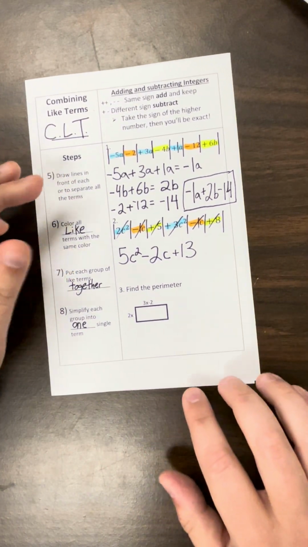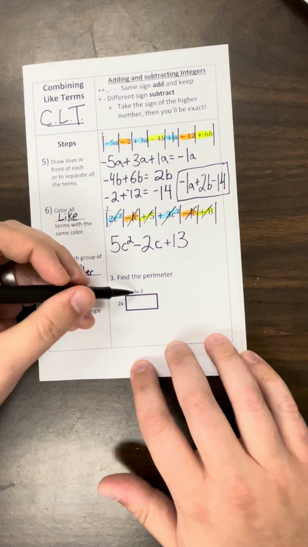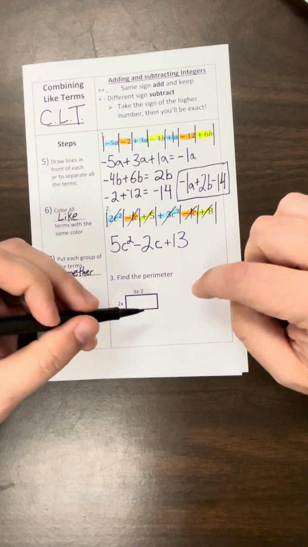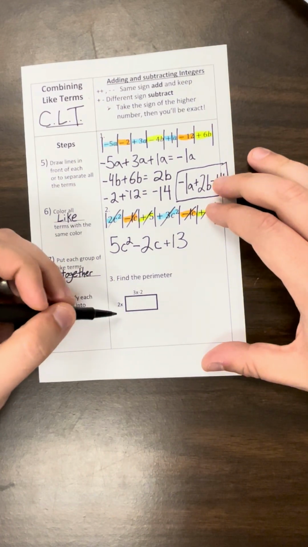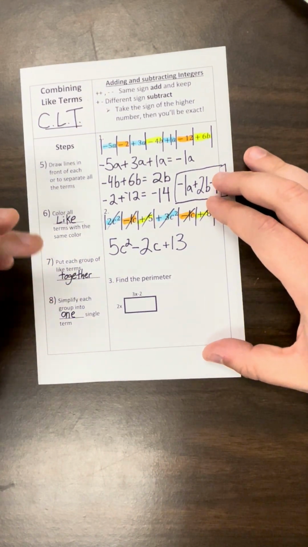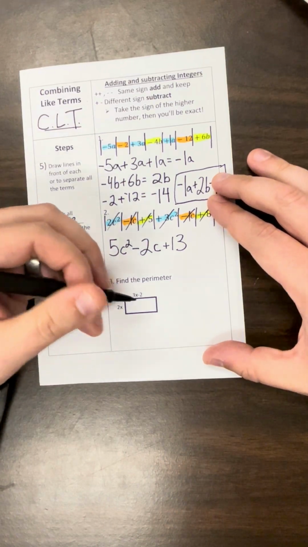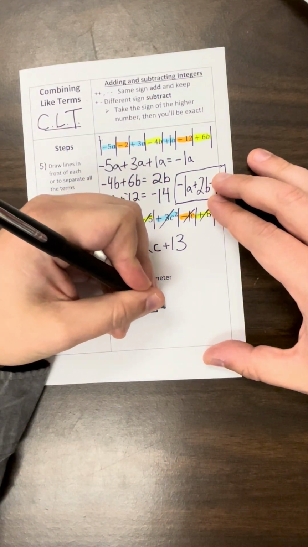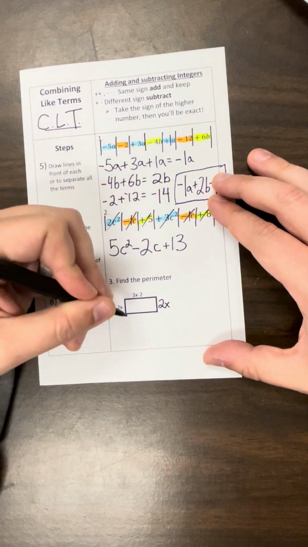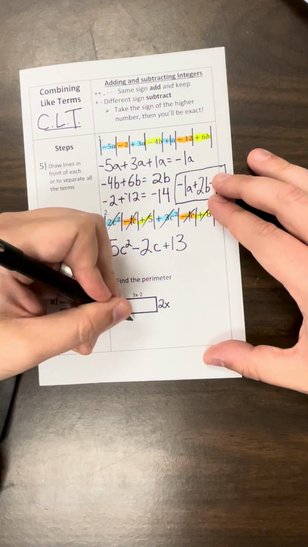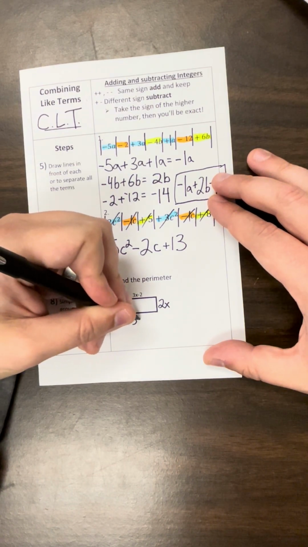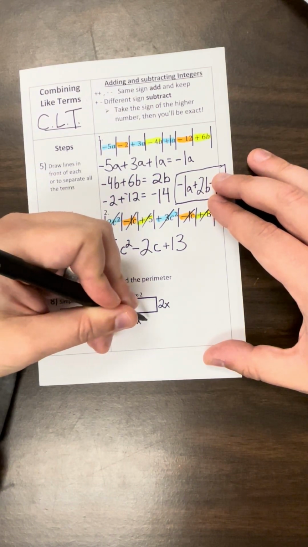Now my last part, when I'm finding perimeter, I need to add up everything all the way around. So I have two of the sides labeled. We'll assume that this is a regular rectangle, so that means this side would also be 2x, and the bottom side here would be 3x minus 2.